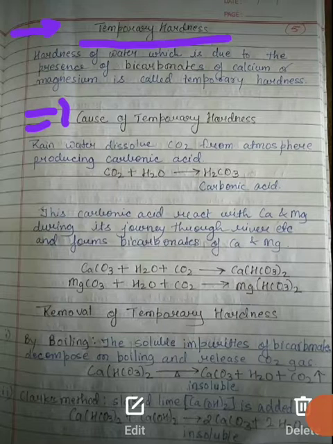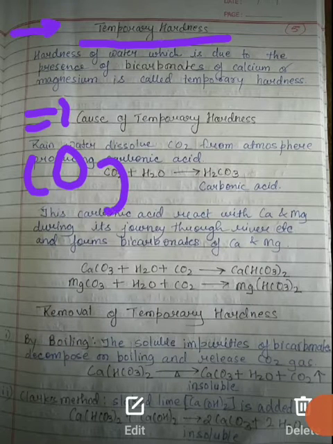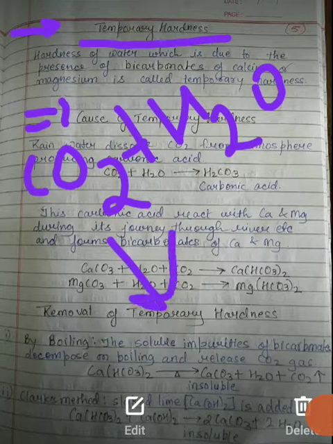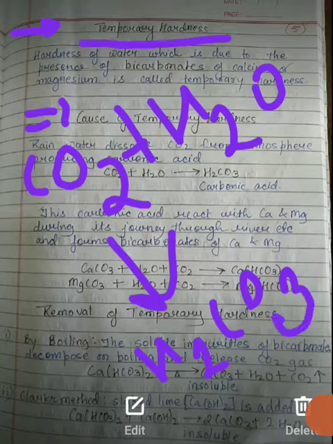Here you can see the reaction. Carbon dioxide that is present in air or our atmosphere combines with water, that is rainwater, and forms carbonic acid, that is H2CO3. This is not the bicarbonate, this is a pre-product.